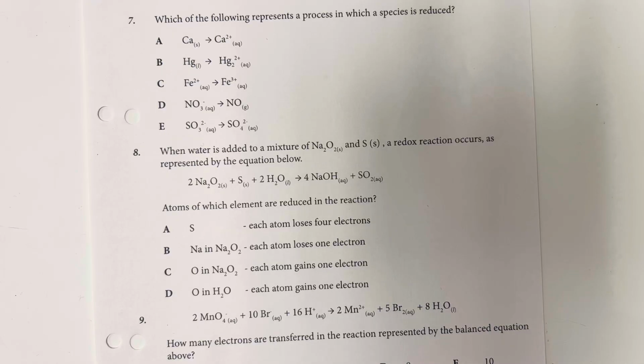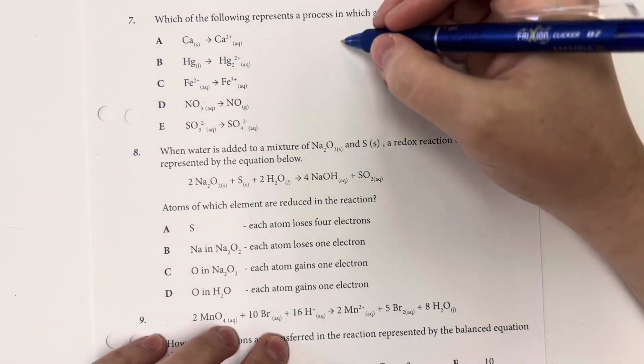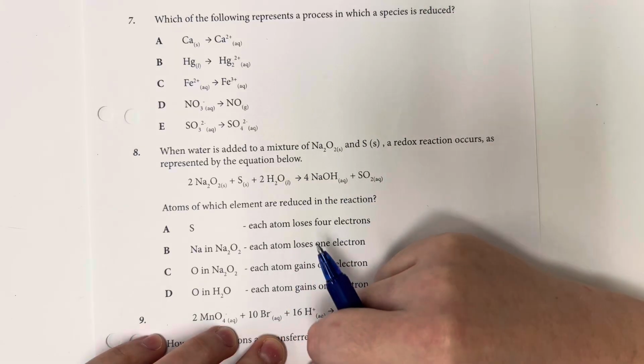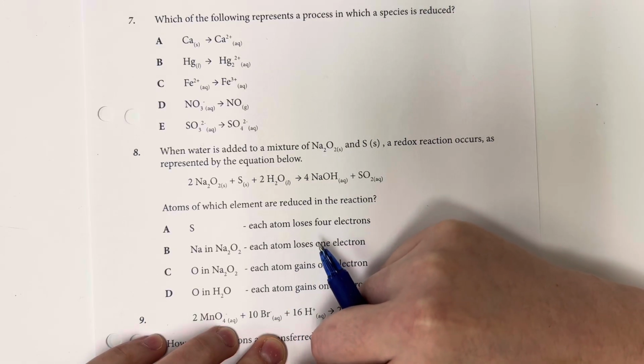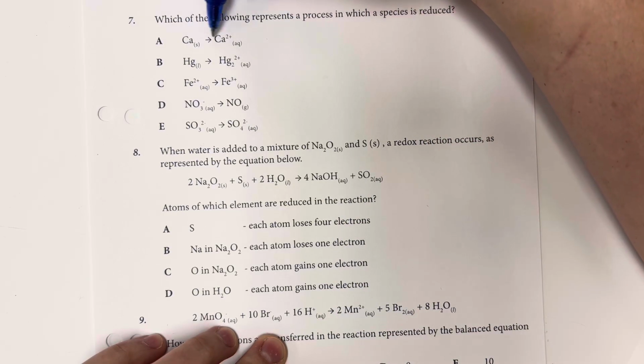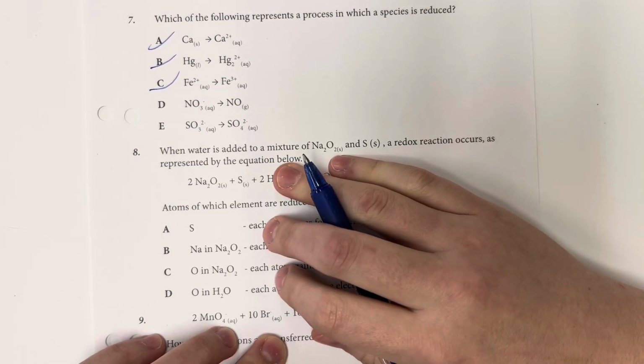Which of the following represents a process of a species being reduced? So when we are reducing, we are going from a higher number to a lower number. So anything where we are going from 0 up the number line to a more positive number can immediately be eliminated.